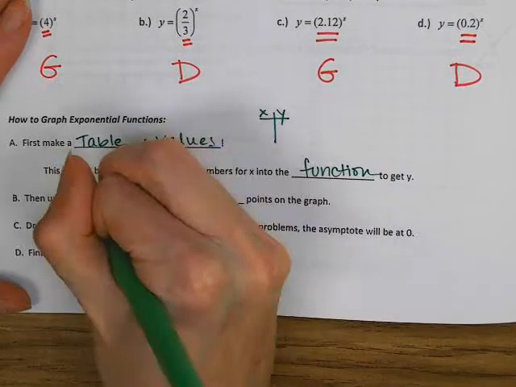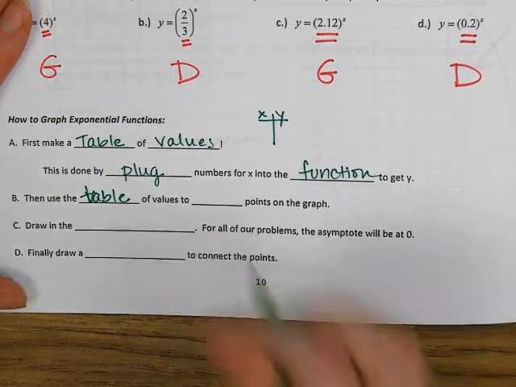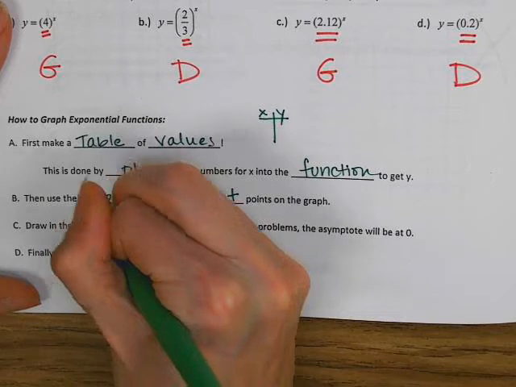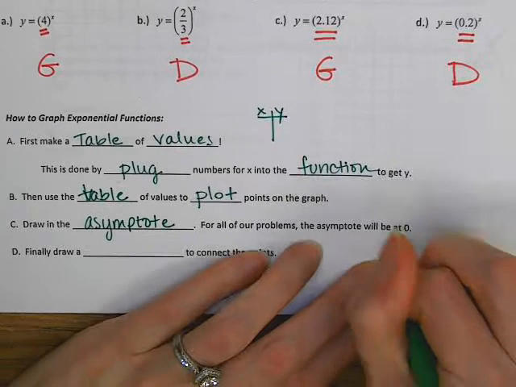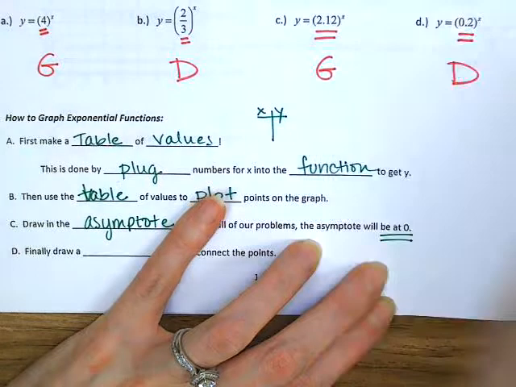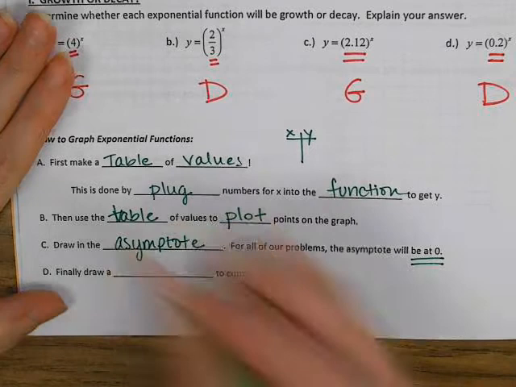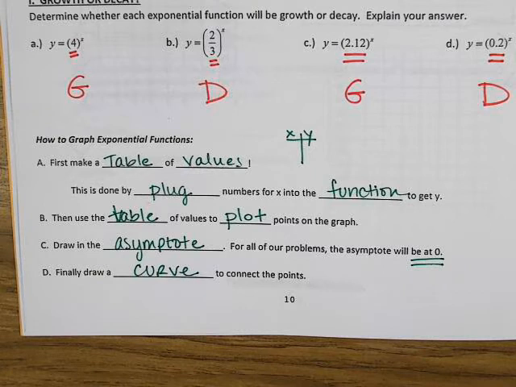Then you're going to use the table of values to plot points on the graph. You've done that before. Then you're going to draw in the asymptote. And for all of our problems, it's always going to be at 0. So you're always going to have an imaginary line at 0 that the graph will never cross. And then lastly, draw a curve to connect the points. All right, so this isn't going to be too bad.